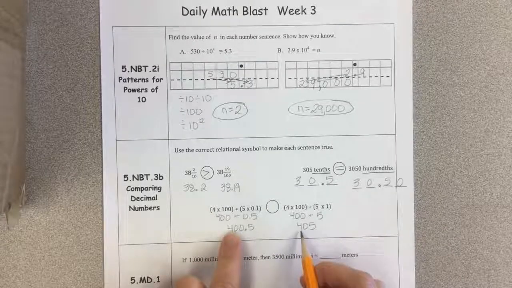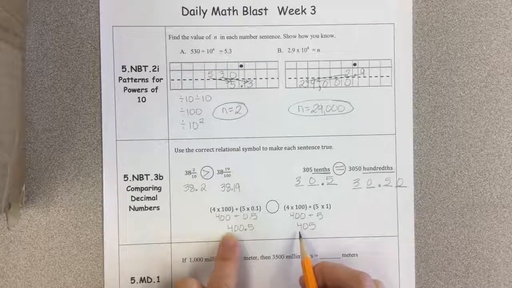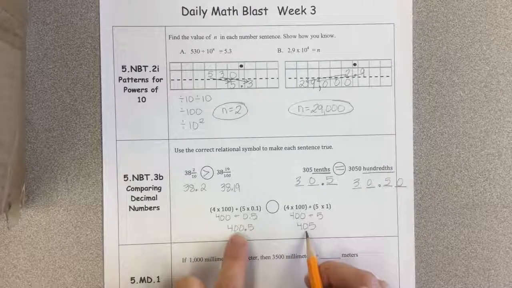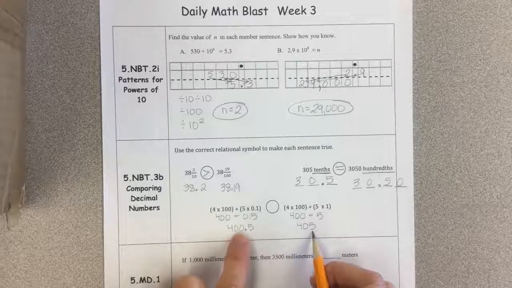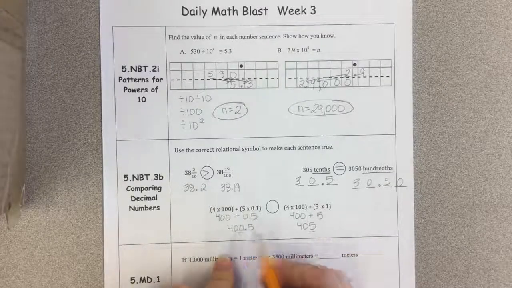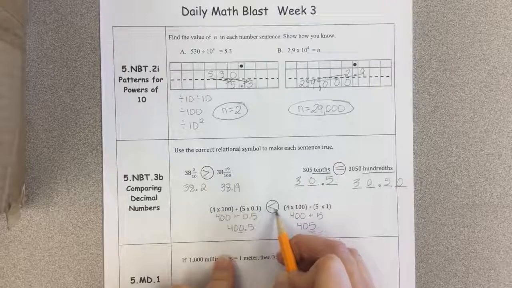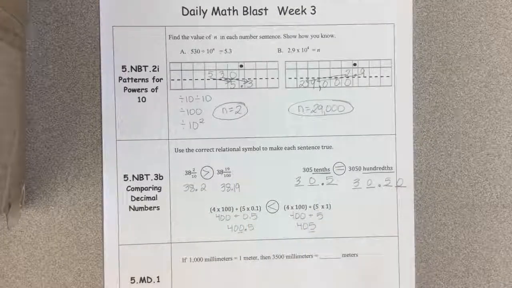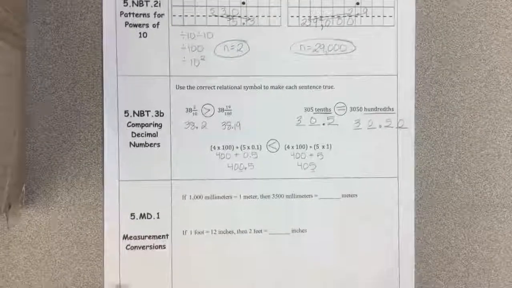Comparing place value to place value. So important when we're comparing numbers here. Hundreds, both have 4s. Tens, ones. My ones place, I see a different digit. 0 versus 5. 0 is less than 5, so this number is less than this number. Measurement conversions.